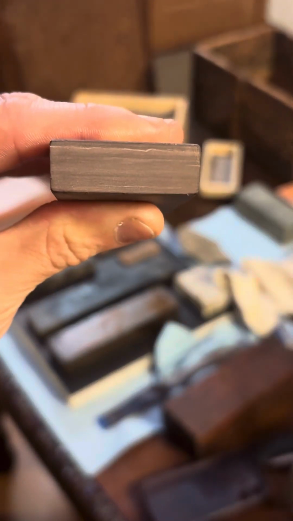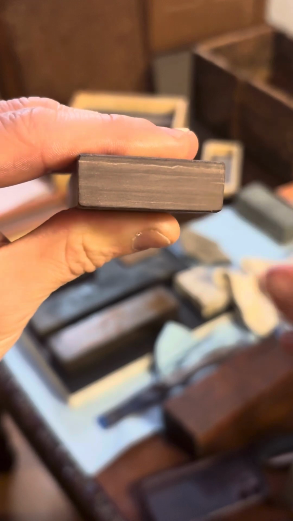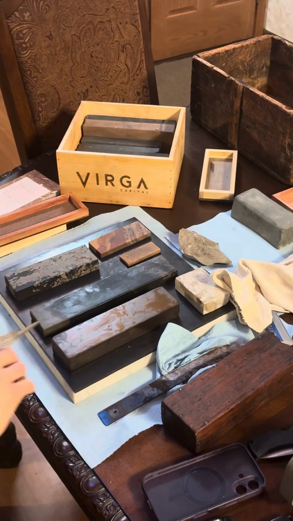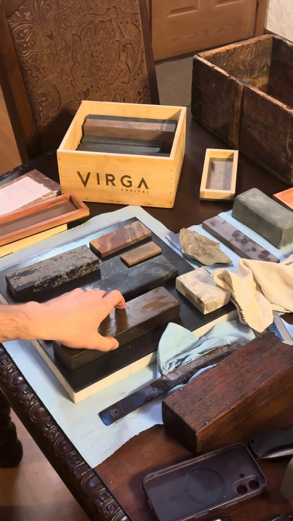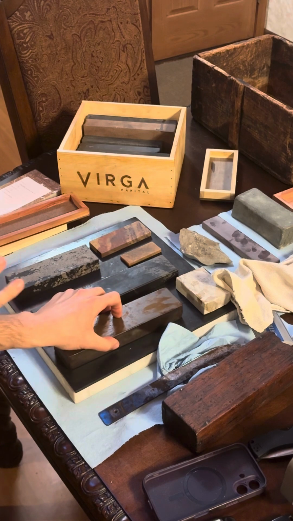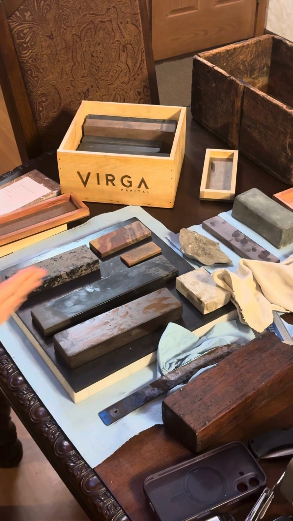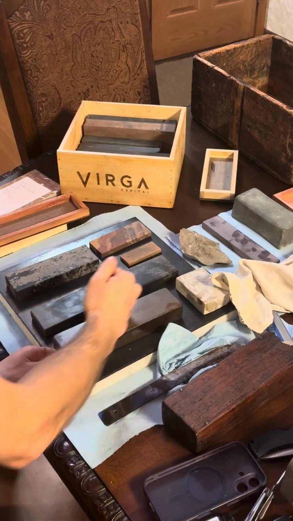There we go. They're not even. The perfectly equal layering in the Hindostan is the main signifier. There's not other whetstones that are shaped like that.